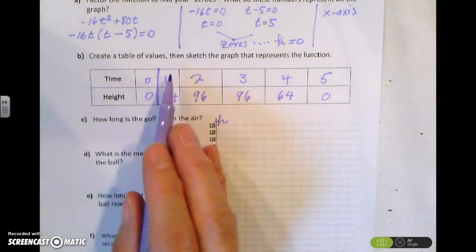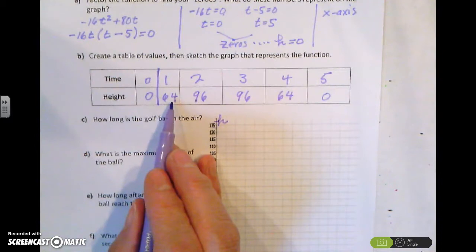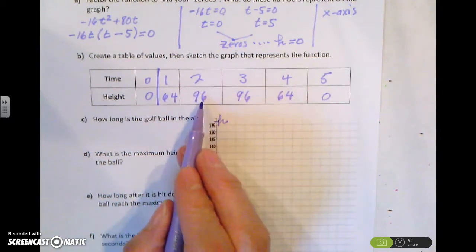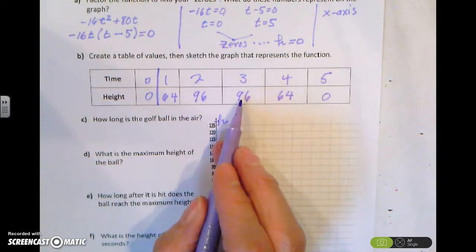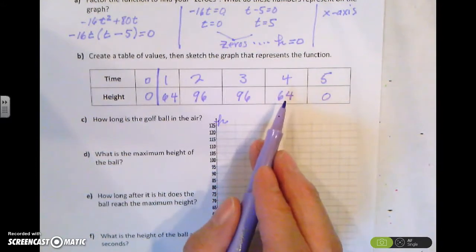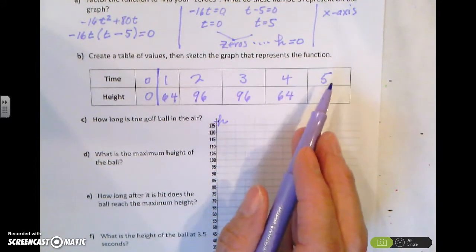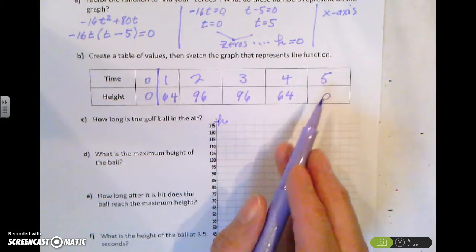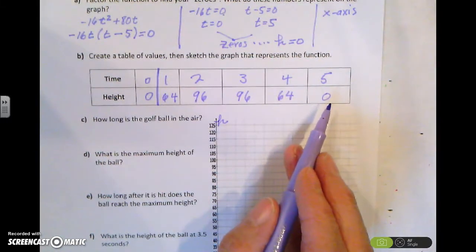All right, so at 1 second, it's 64 feet in the air. 2 seconds, 96. 3 seconds, it's 96. 4 seconds, it's 64 feet high. And at 5 seconds, it's 0, so it's on the ground again.